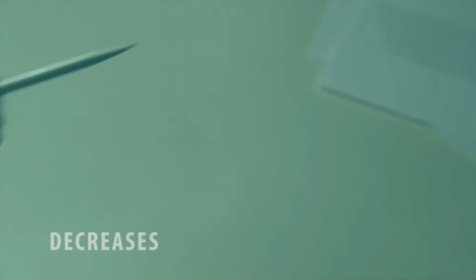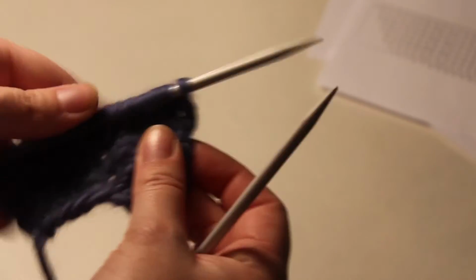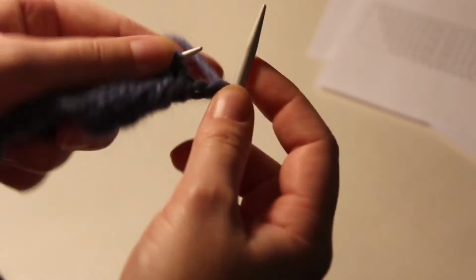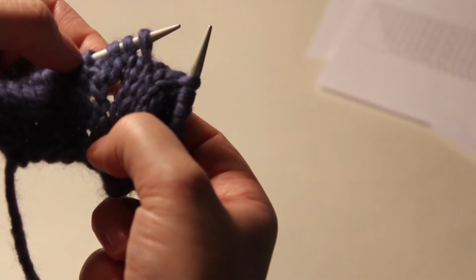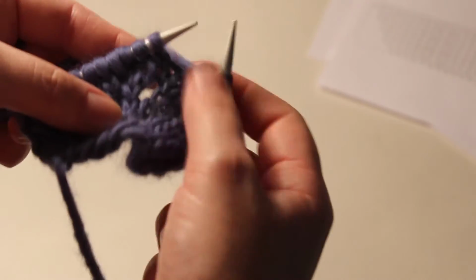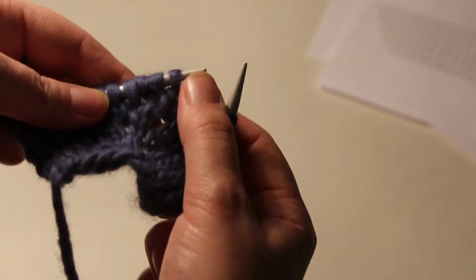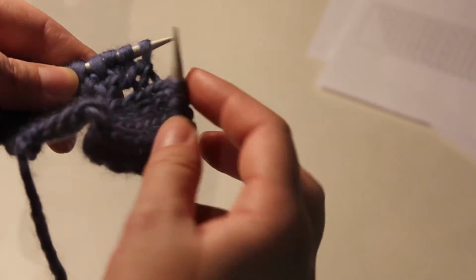The decreases are a little bit different because when we increase, we can actually just create stitches. That is basically what we do, right? We invent stitches in the middle of our pattern. But when we decrease, we are in a situation where we need to, am I there now? No, here we are. We need to take 2 stitches and then we need to make them into 1.